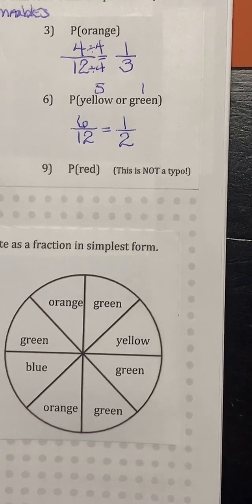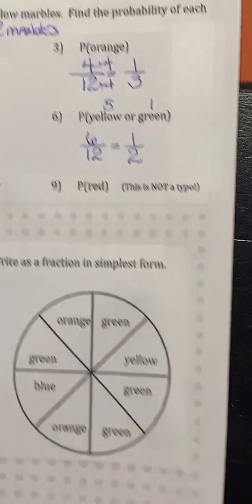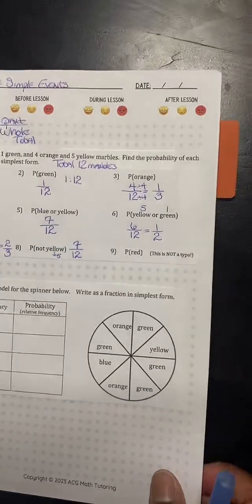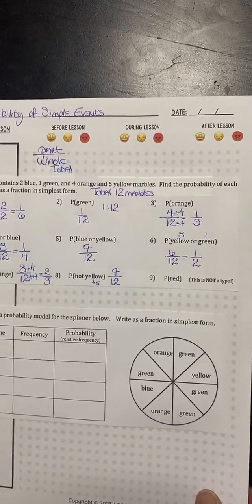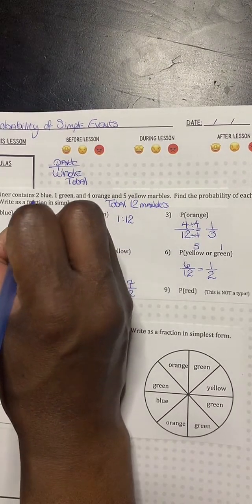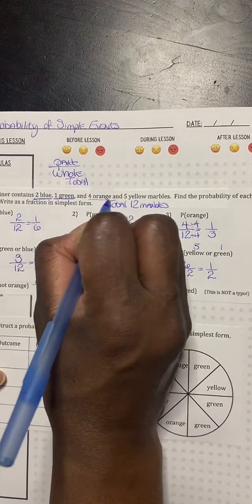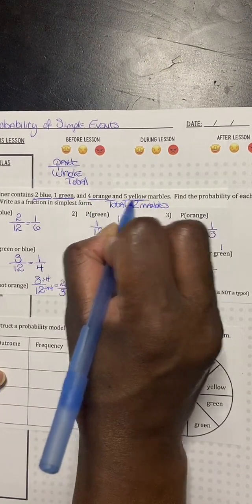Okay, Pog is saying 0 to 12. So for us to get a red, and they're like, wait, can I see the beginning again? Sure. Let me unzoom a little bit and let me show you the problem. So we had 2 blue, 1 green, 4 orange, and 5 yellow.